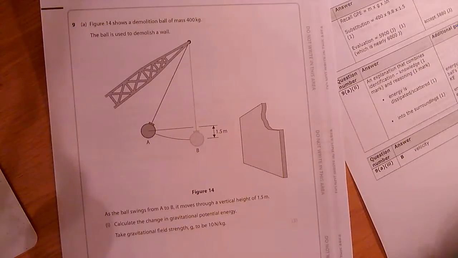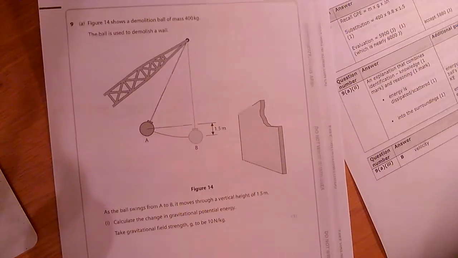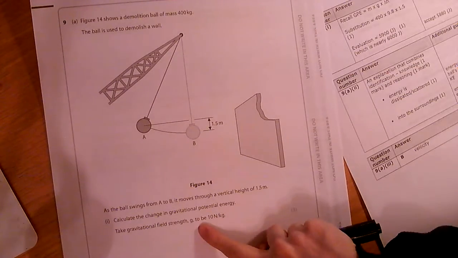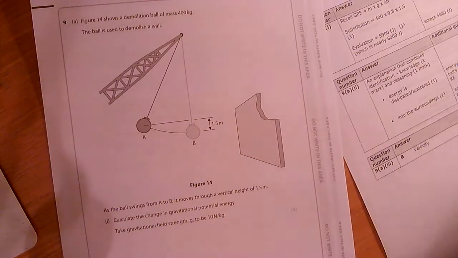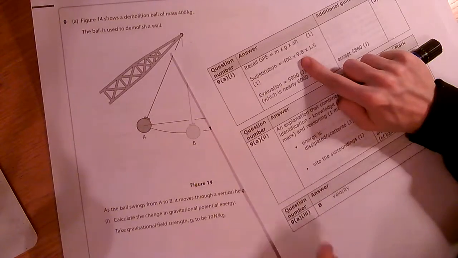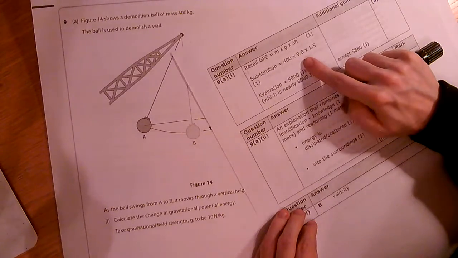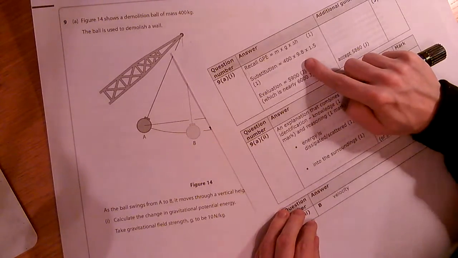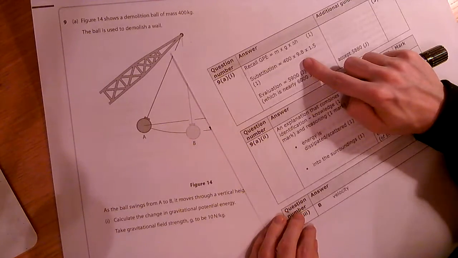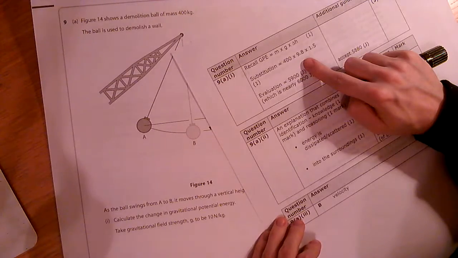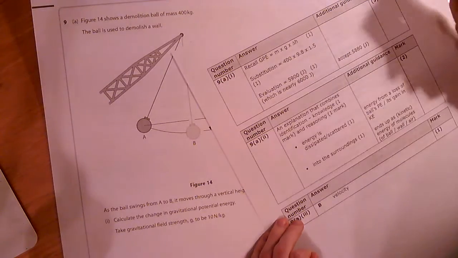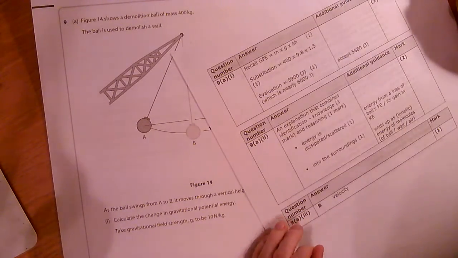6,000 joules. Now, it's worth mentioning at this stage, if you've got a copy of the mark scheme, you may have noticed a slight weirdness to it, otherwise known as an error. It says here, take g to be 10 newtons per kilogram. The mark scheme uses g as 9.8. Because sometimes people are silly. Now, it turns out in the GCSE, sometimes we use 10, sometimes we use 9.8. I think the book at one stage even uses 9.81. They're just different degrees of accuracy for the same number.